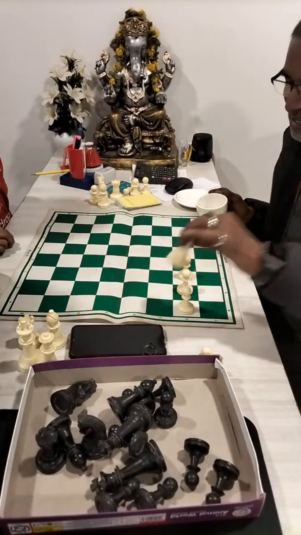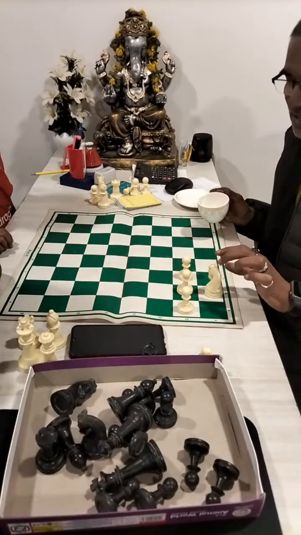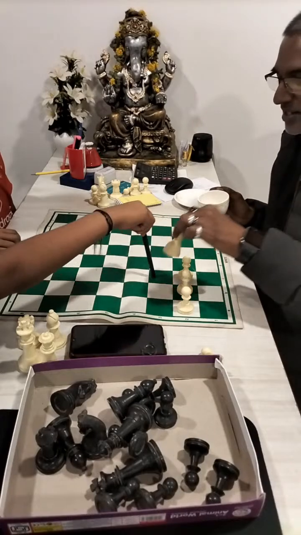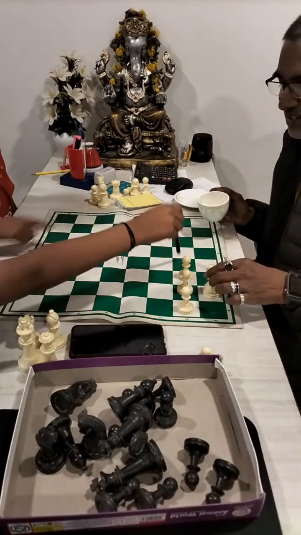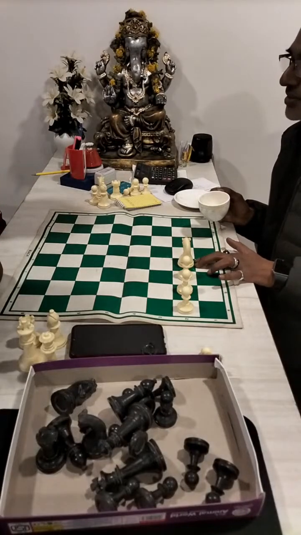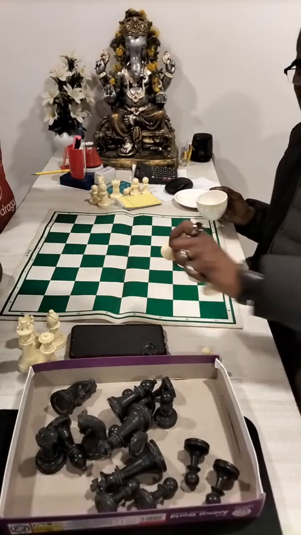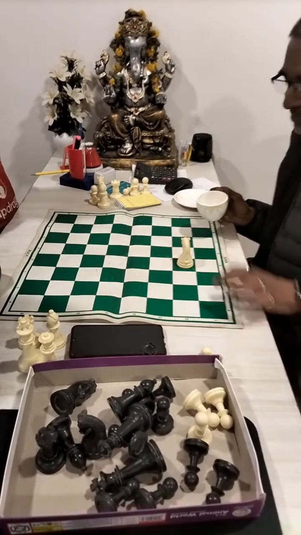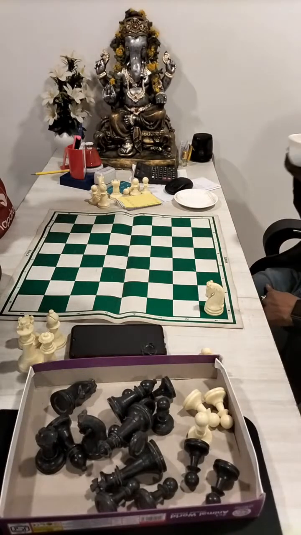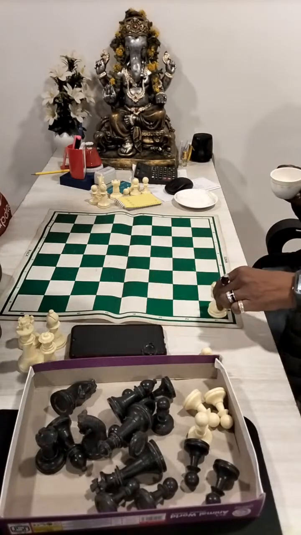So wherever you land, now the next landing is where? Here. That is 2. Next landing is? 3. So the knight is the only piece that can jump. Something interesting also. Now, knight here, how many squares? 2. So that's an L. This is also one move.